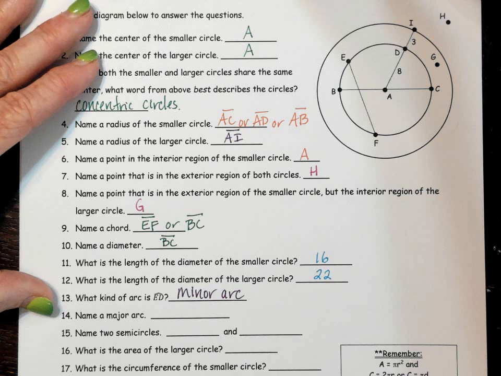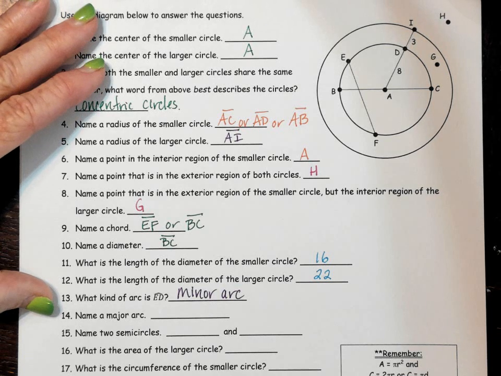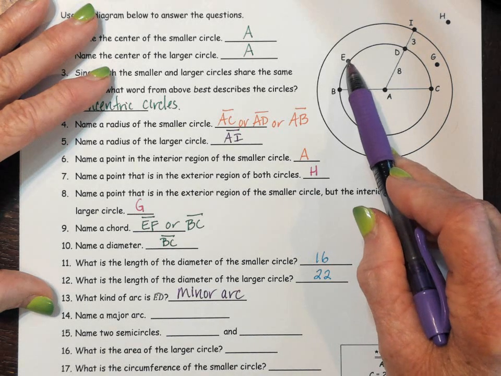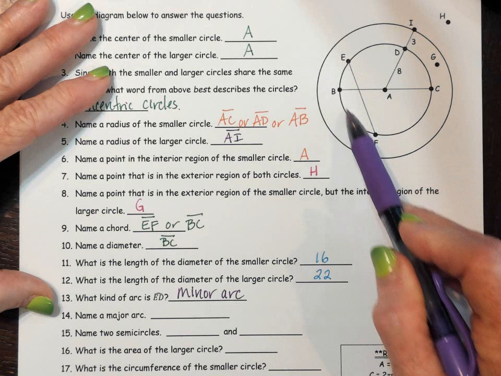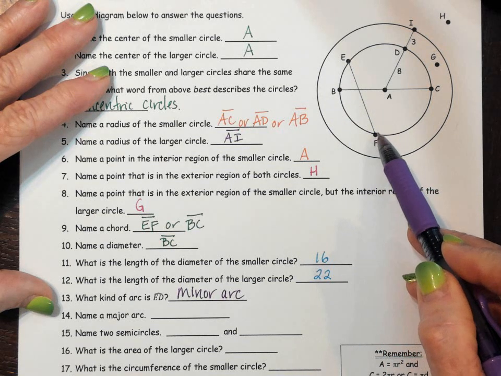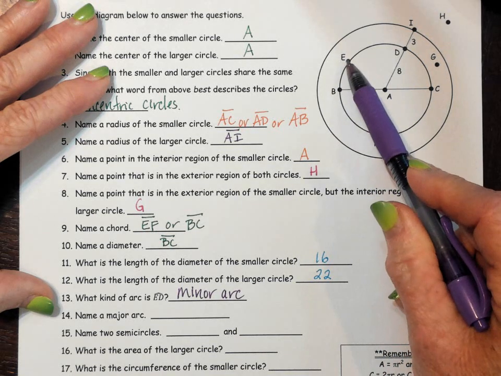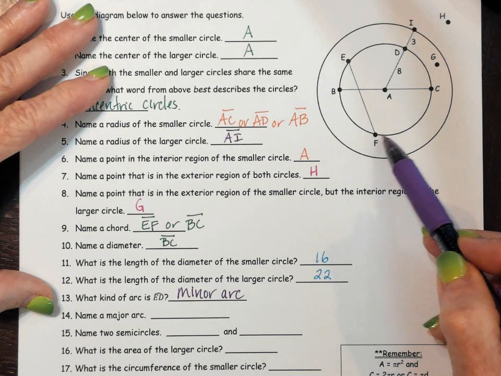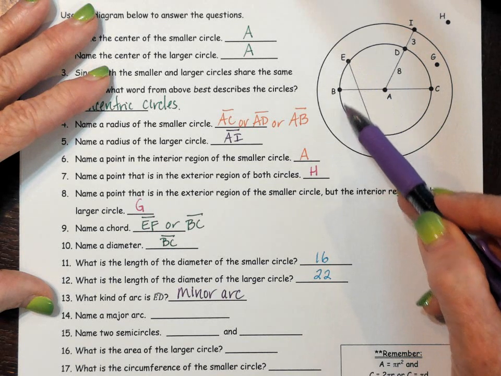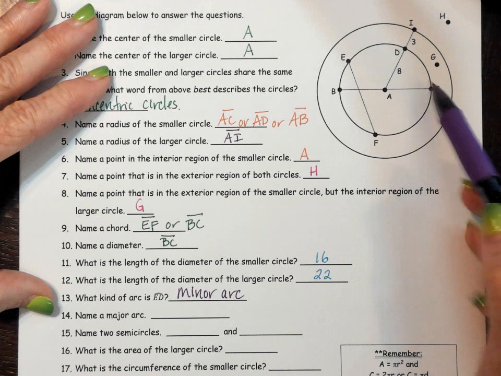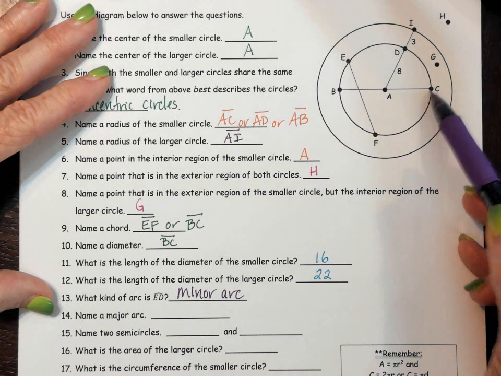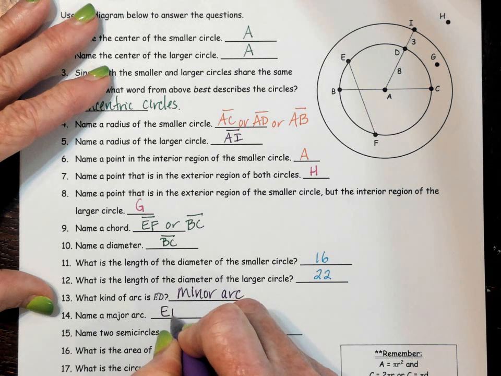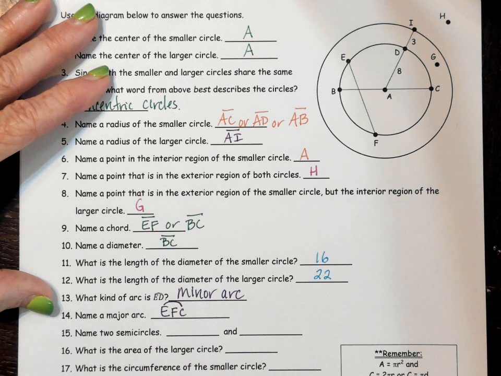And a major arc, we have to go more than halfway around, so we're going to need 3 letters. Let's see. How about if I said E through F to C? E, F to C. That's more than halfway around. B to C is halfway around, so if I go more than that, E to F to C. That's a major arc.